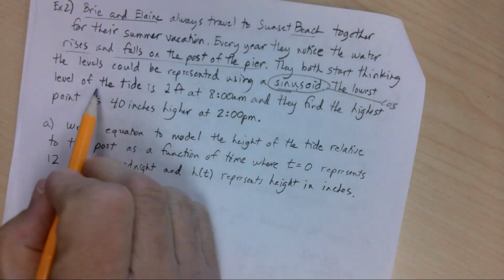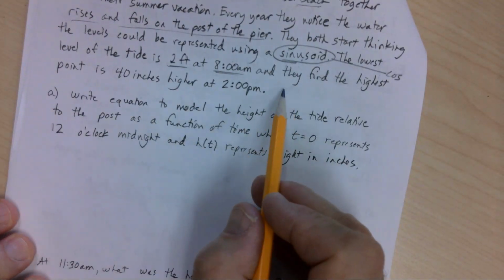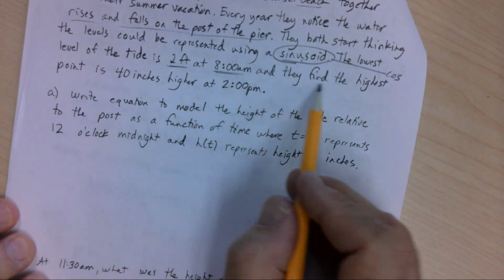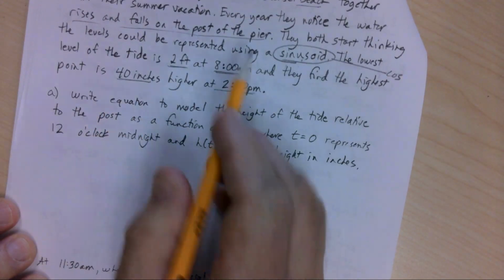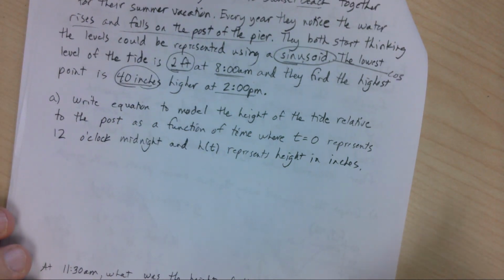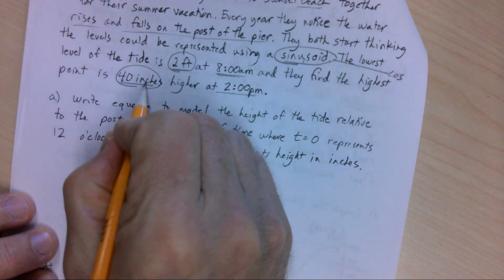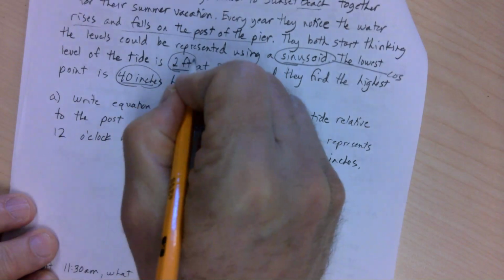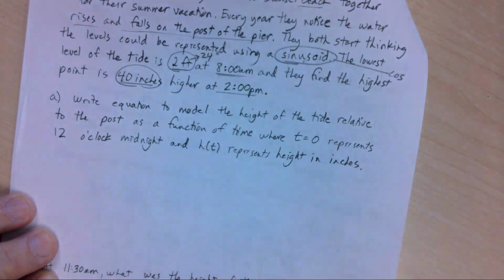The lowest level of the tide is 2 feet at 8. Now, it says they find the highest point is 40 inches at 2. Now notice they go feet and they go inches. Well, we got to convert feet to inches or inches to feet. Now me personally, if we convert that to feet, we're going to introduce decimals. So I'm going to stick with inches, and that would be 24 inches.